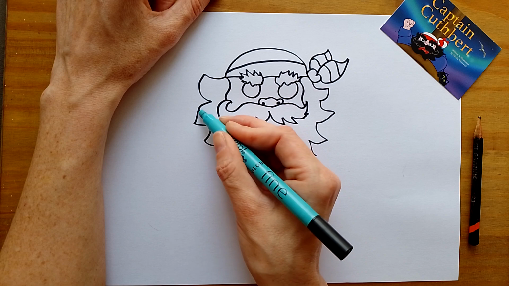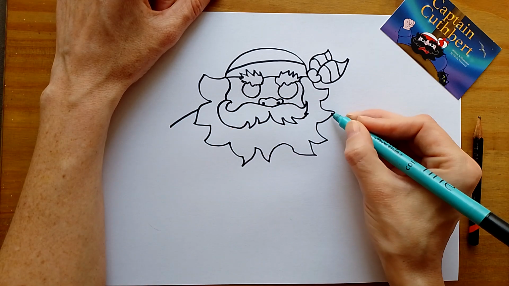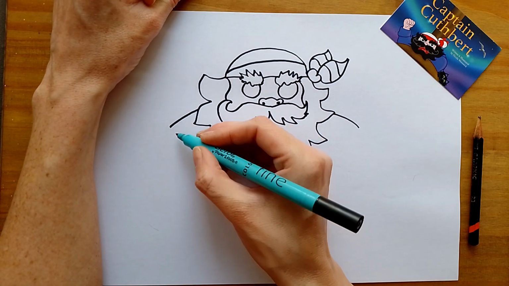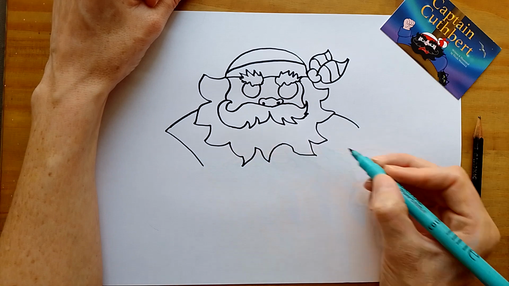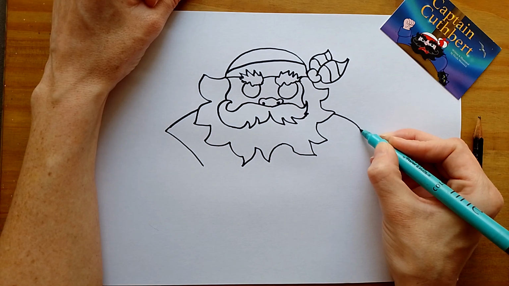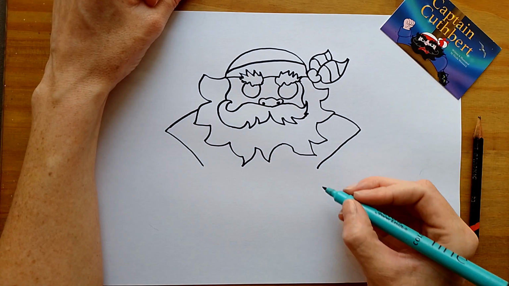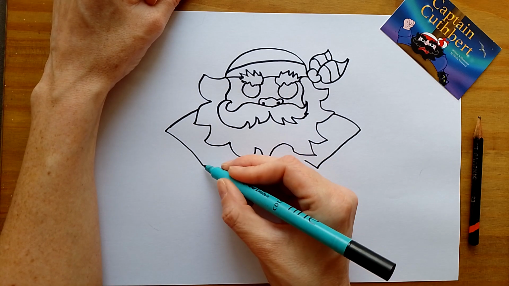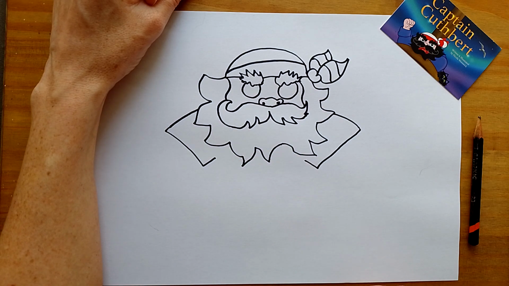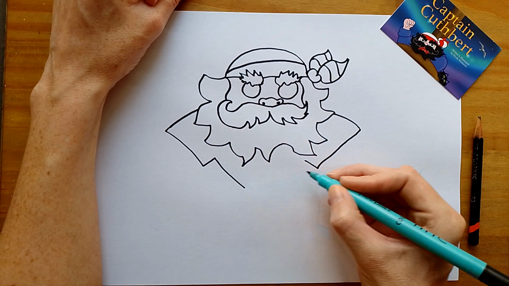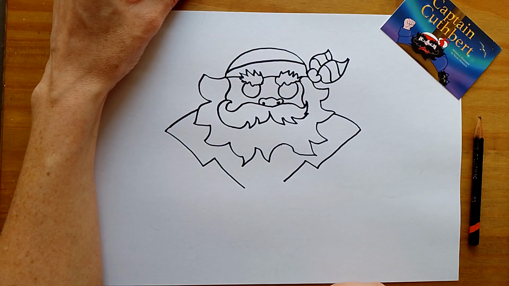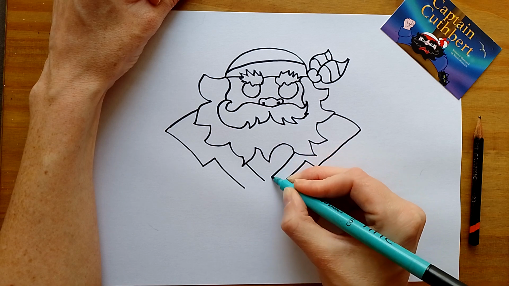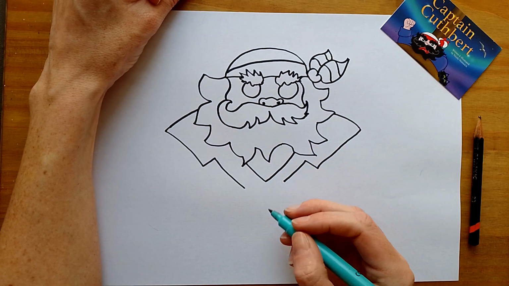So I'm going to draw shoulders like this. Okay. Now he's got a big collar, so we need to draw that in. There we go, down at that side. And then same at that side. And then I'm going to draw a line up. Okay. And then another line up. And a line down from those lines like that. Okay, and then we're going to join here. There we go. So this is going to underneath.